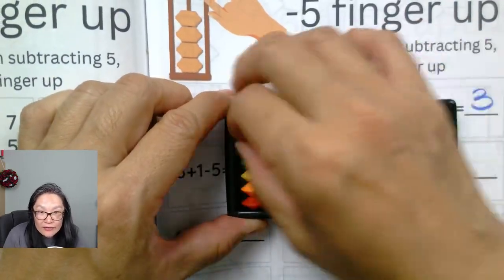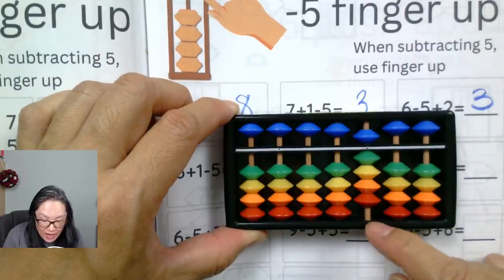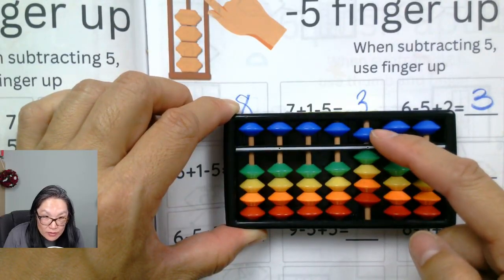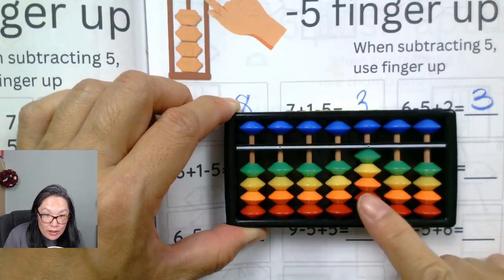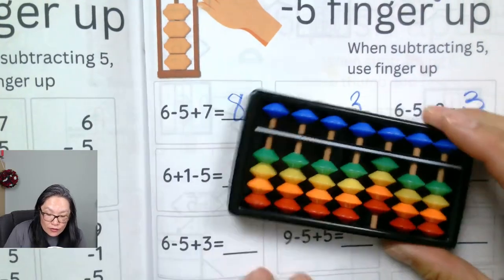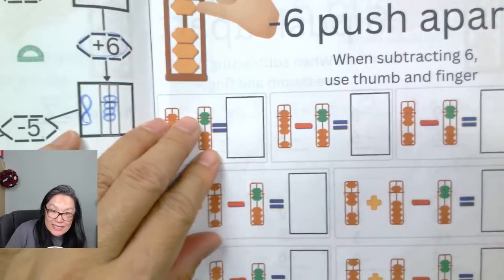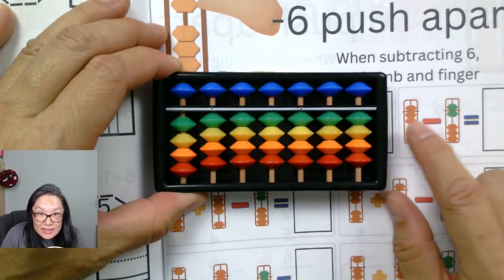So when we look, adding the 5 and taking away the 5. If I have 9 and I want to minus the 5, I'm just removing it away from the horizontal bar. This is 4. So if I look and I have 6, minus 6, this is 7.